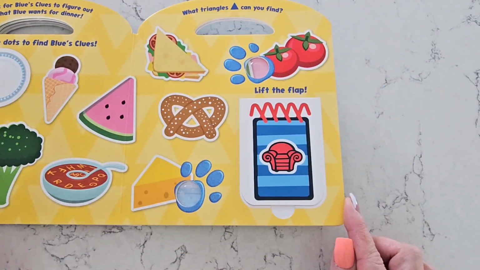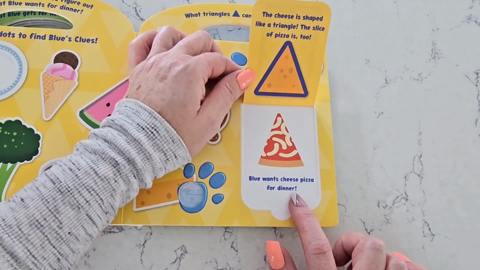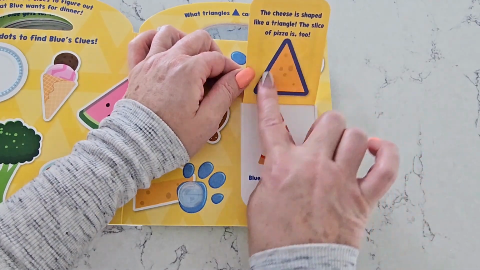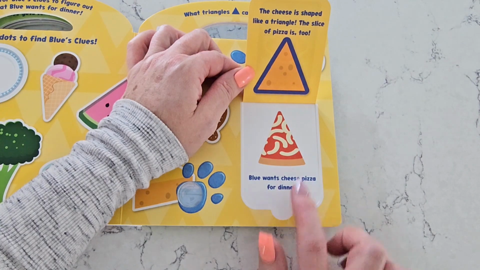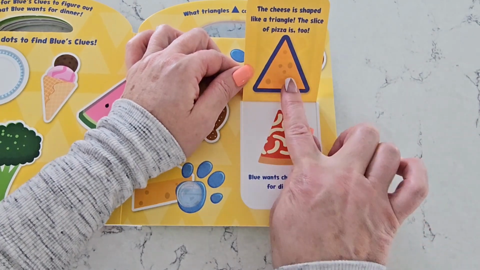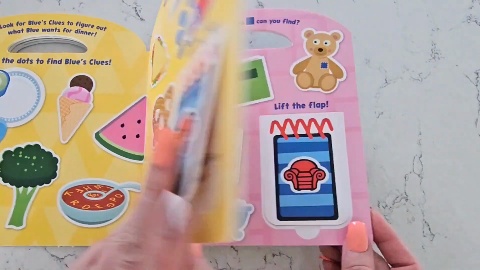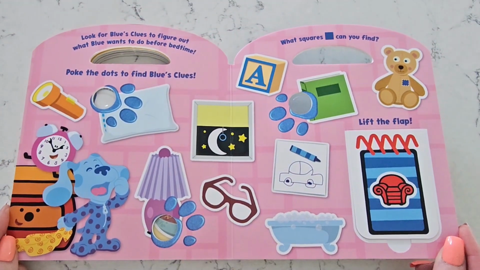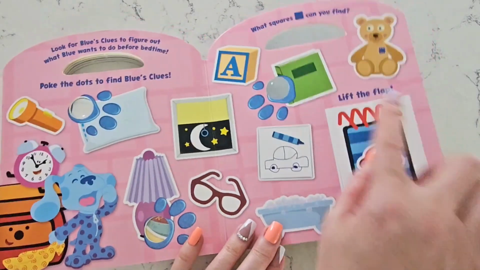Great job. Now let's see what Blue wants for dinner. Ooh, Blue wants cheese pizza. And the pizza slice and the cheese are both in the shape of a triangle. Wow, that is awesome. You guys are really good at this. Okay, time for our last shape. And our last shape is a square. Do you know what a square looks like?